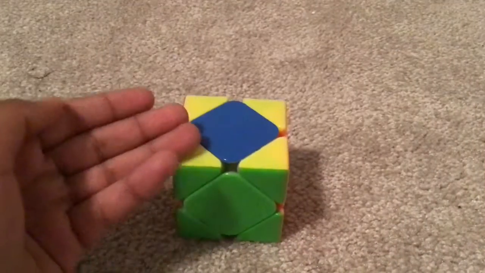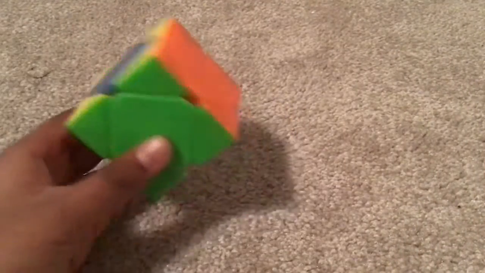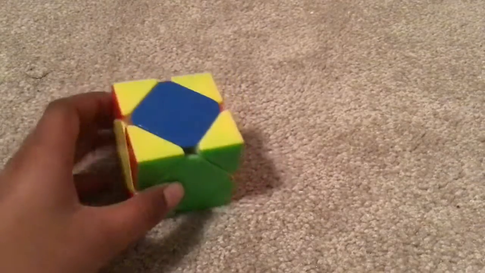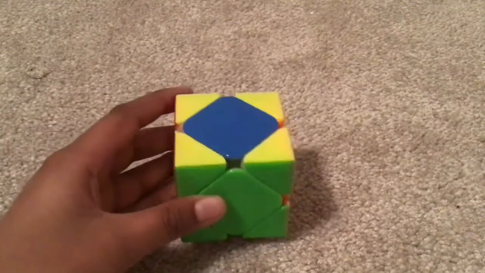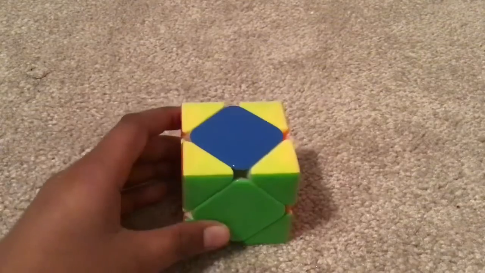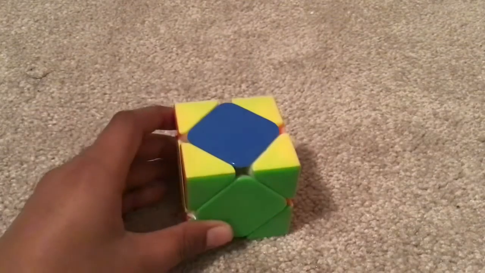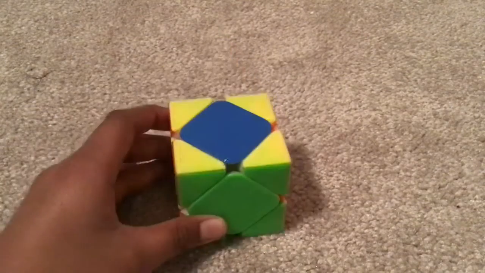And the last case is just all the corners are already solved. This is quite lucky, and you won't usually get this case. But, you can get lucky and get this case already. And if you already have it, you can get ready for the next step. But for all of you people that don't have it yet, here, this is how you get it.